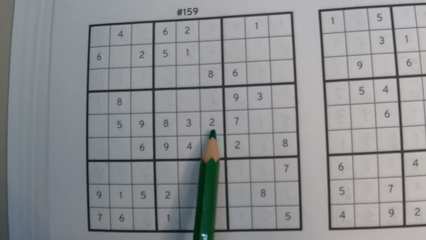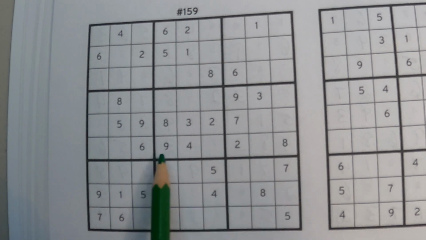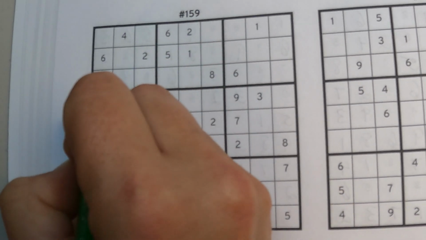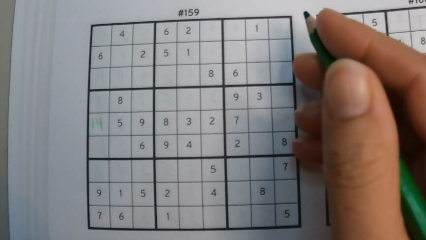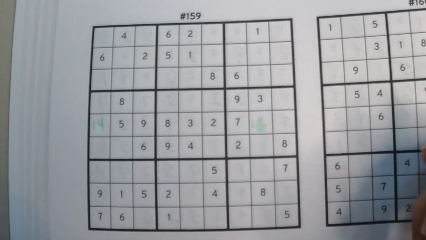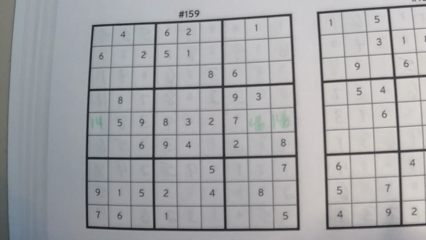Start with this row here. We're missing 1, 4, and 6. Got a 6 here, so 1, 4. A 1 here, so 4, 6. And no help here, so 1, 4, 6.